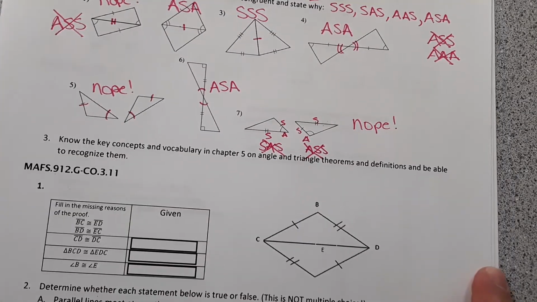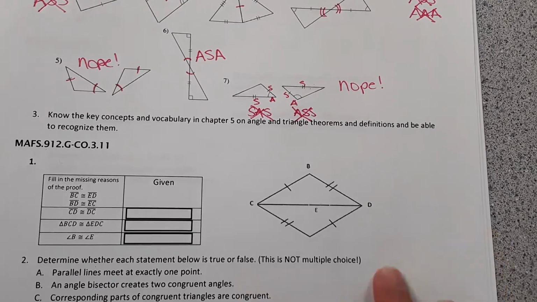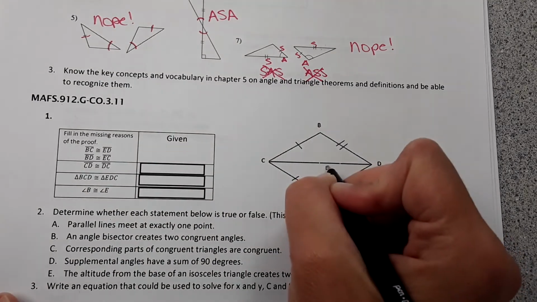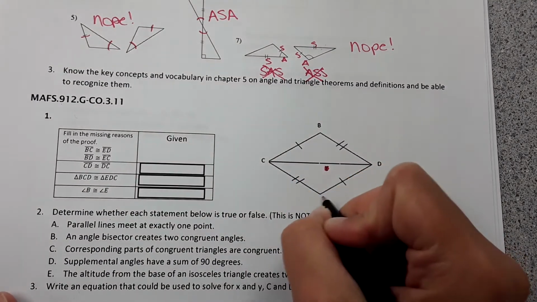Okay, and moving on. Okay, so here it has a proof, and it wants us to fill in the reasons. In this picture, the E is in the wrong space. E should be down here.